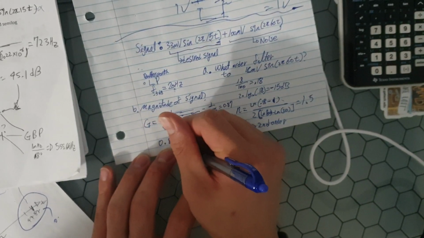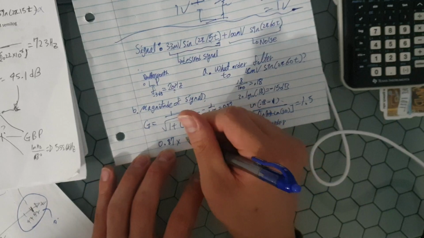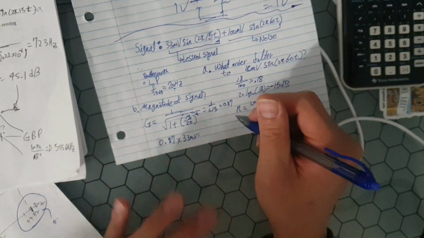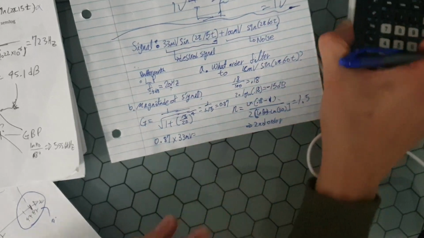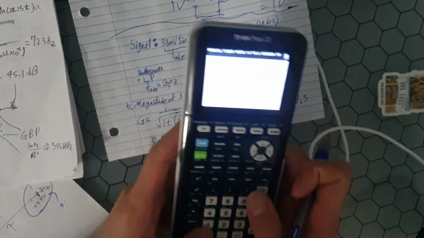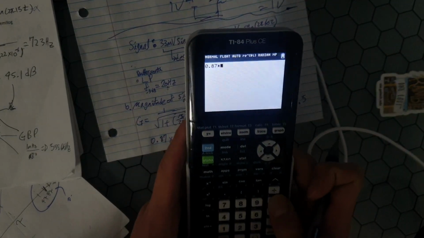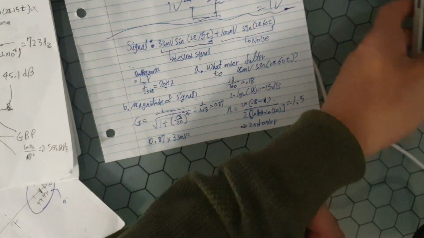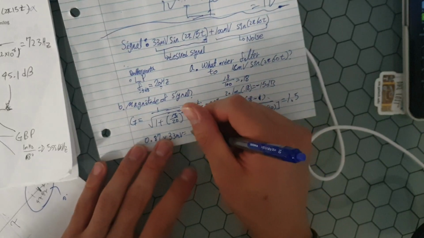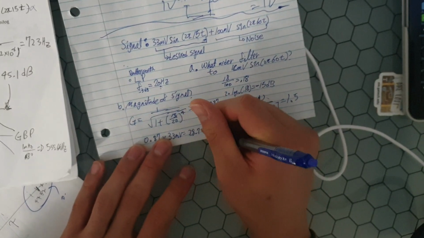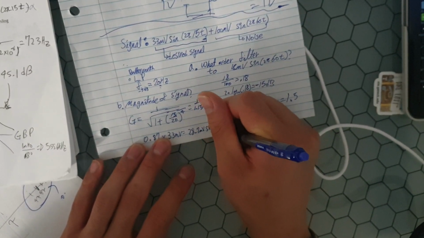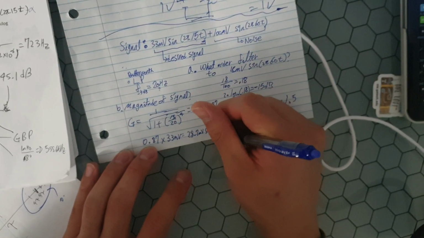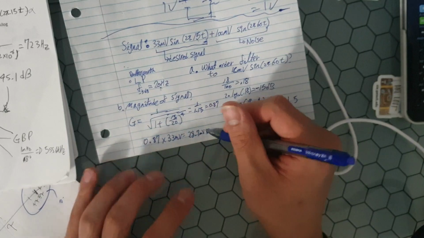If we multiply this gain by the input of 33 millivolt, we get 28.7 millivolt sine 2 pi 15t. So 28.7 millivolt would be our magnitude.